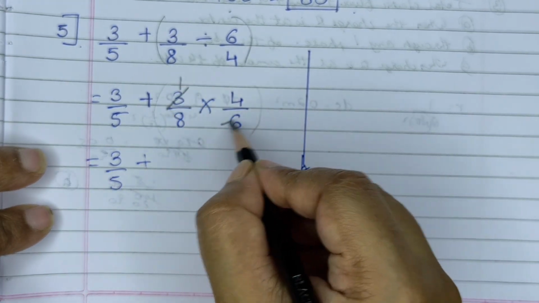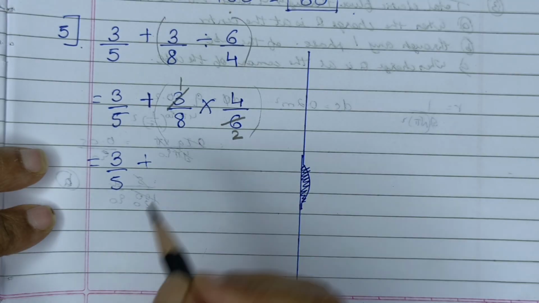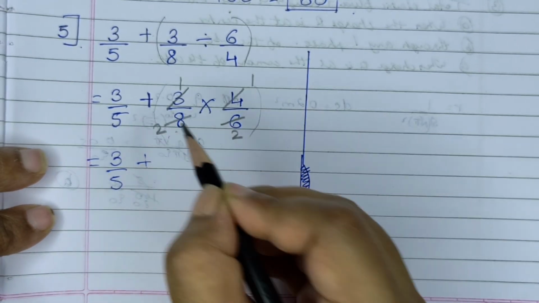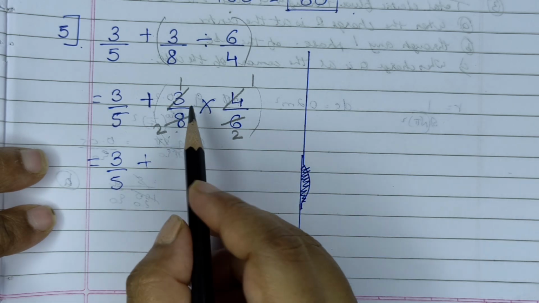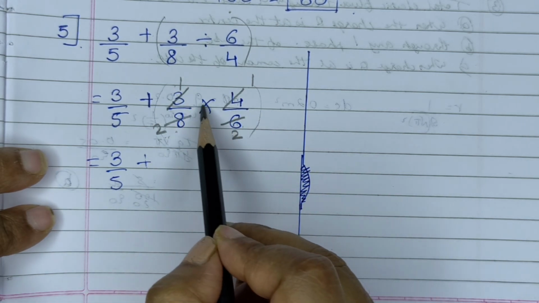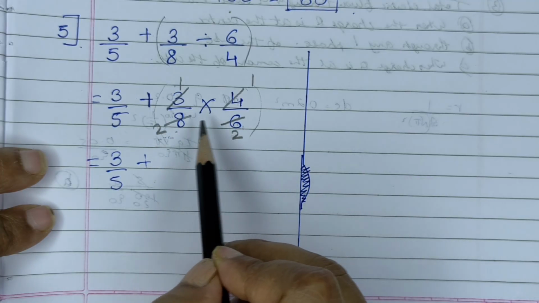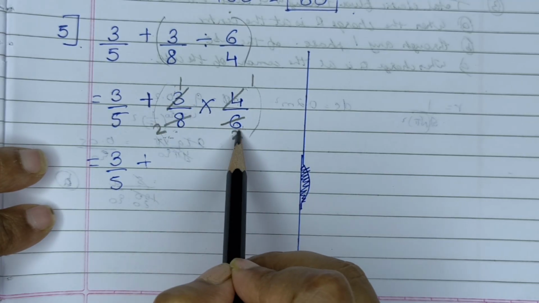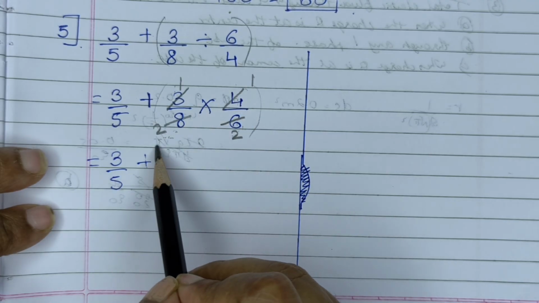How will you reduce it? 3 ones are 3, 3 twos are 6, right? This also we can reduce it. 4 ones are 4, 4 twos are 8. Can you further reduce it? You cannot cut these two. Only numerator and denominator here we can cut, not the same. Denominator's number you cannot cut in multiplication. Okay, so 3 ones are 3, 3 twos are 6. Again 4 ones are 4, 4 twos are 8.